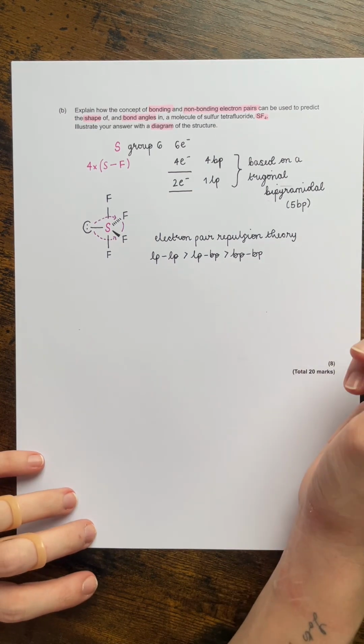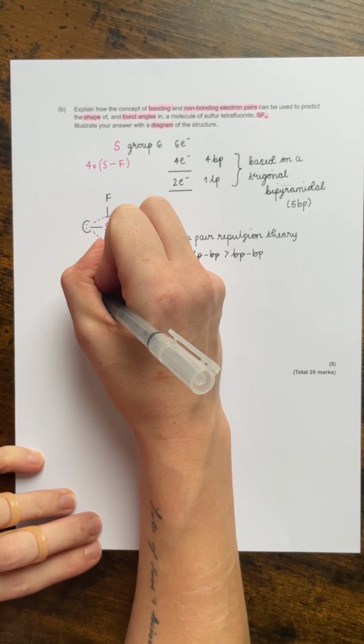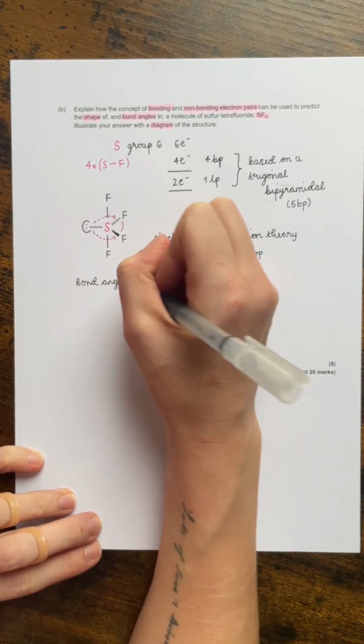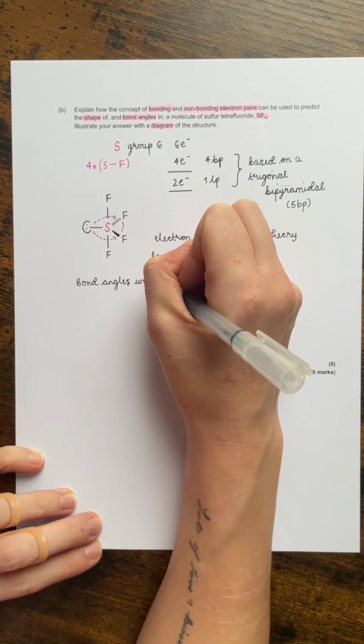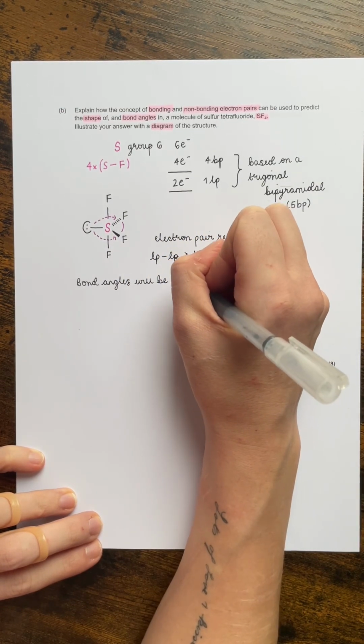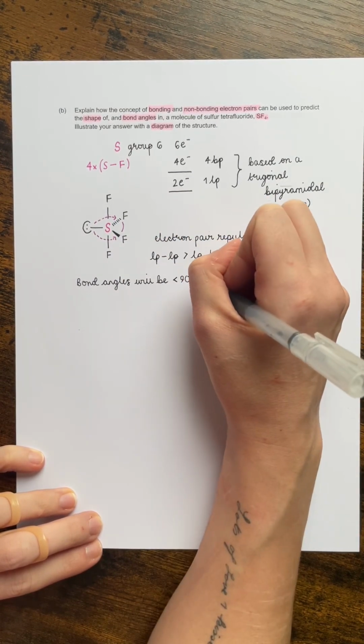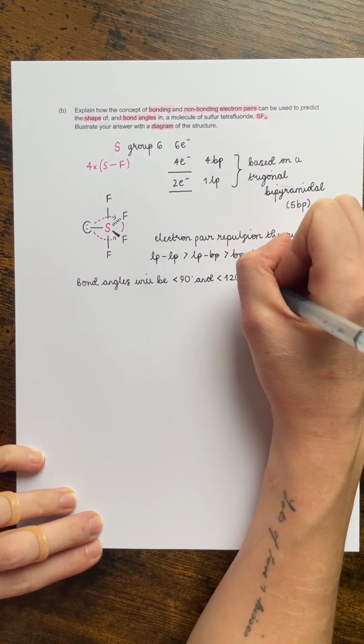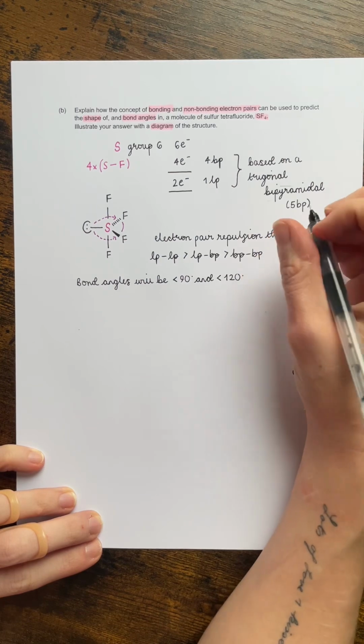So bond angles will be less than 90 degrees and less than 120 degrees.